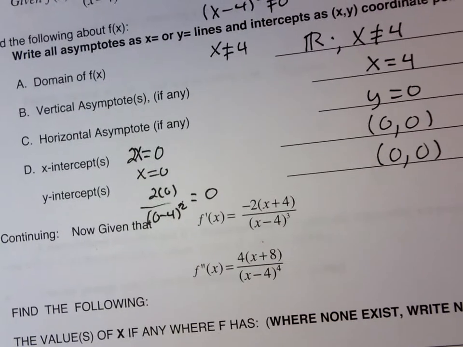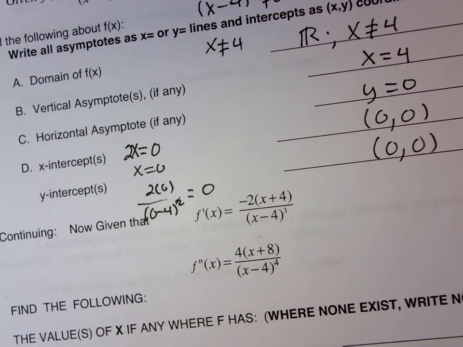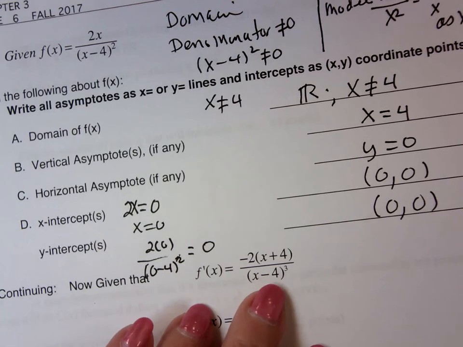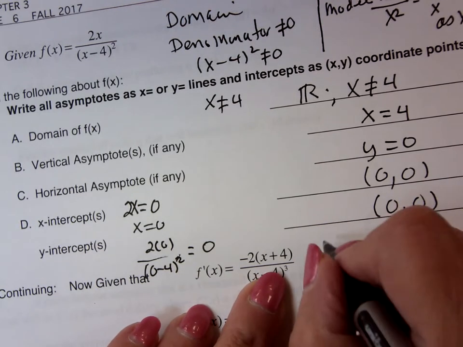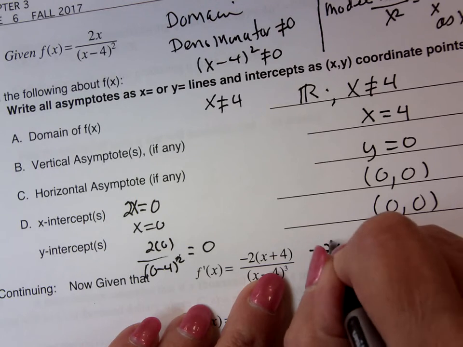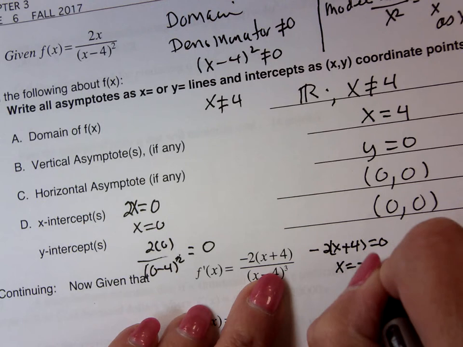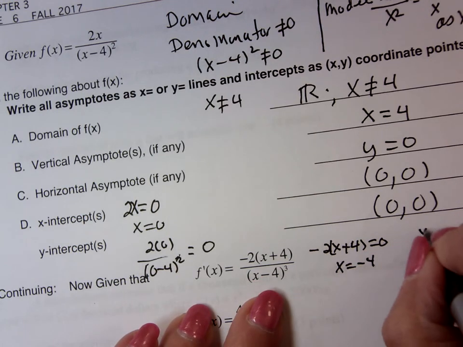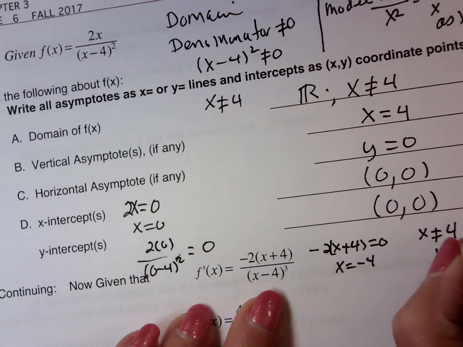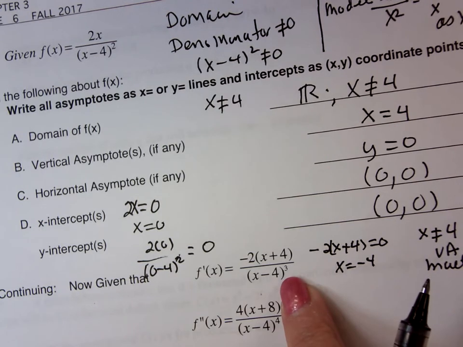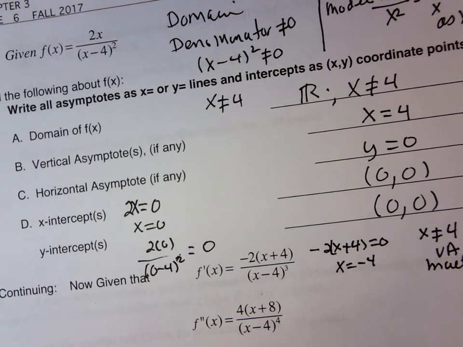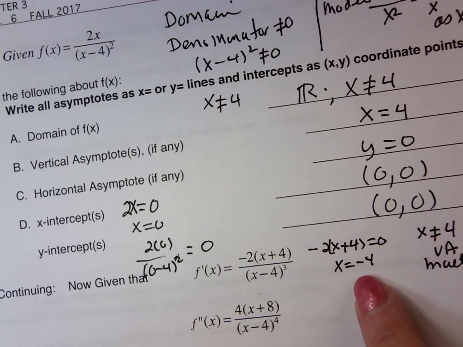Now here are the first and second derivatives. So I need to find my critical numbers. Critical numbers of the first derivative, this is where negative 2x times (x plus 4) equals 0, or x equals negative 4. But also x can't be 4, but that's a VA, and its multiplicity is 3. But it's a VA, so I'm not asking things like increasing, decreasing, so that's not going to really have an impact. It's just going to be a max or min, don't know which.